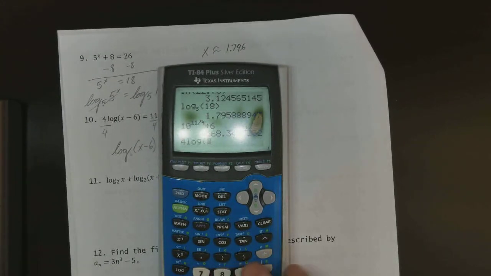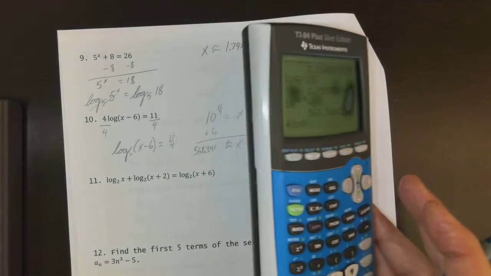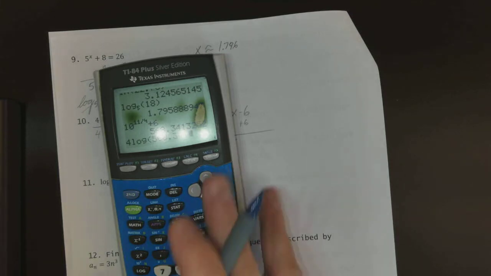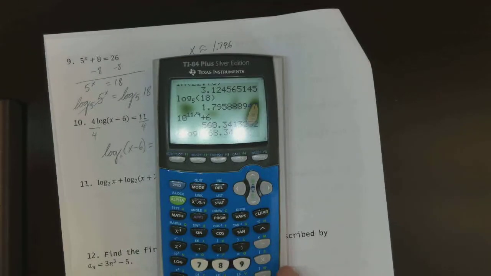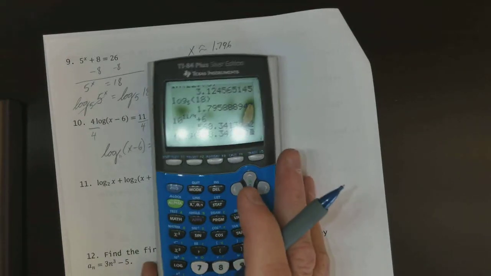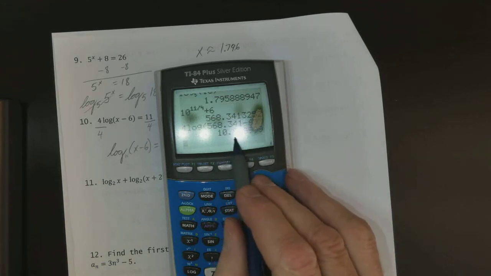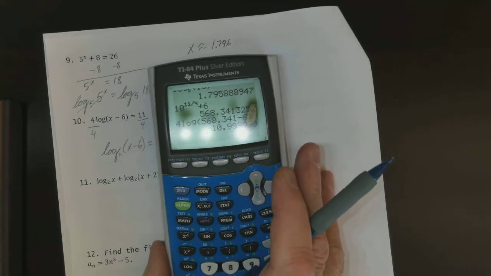4 times the log of, oh, I got it right here, 568.341 minus 6. I'm just checking my answer right now and seeing if we're close to 11. We are really close to 11 there. Okay.